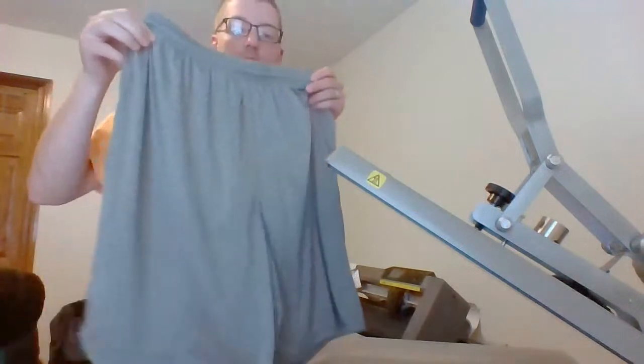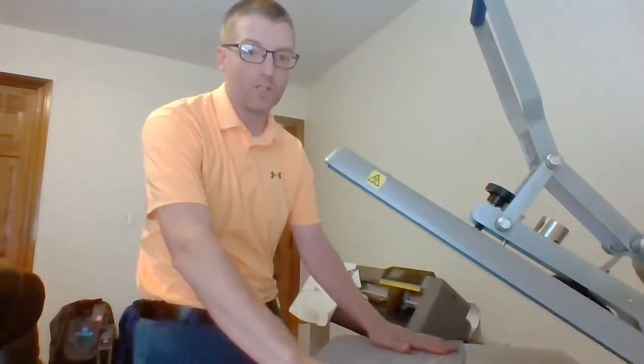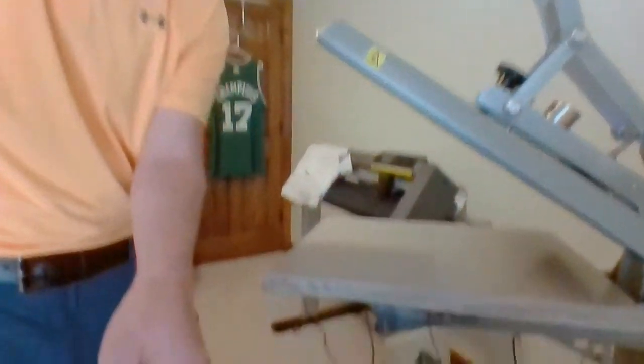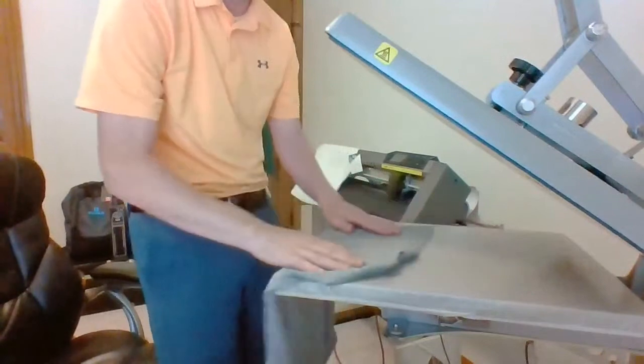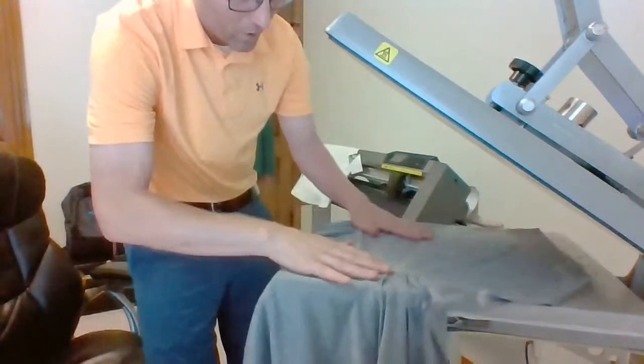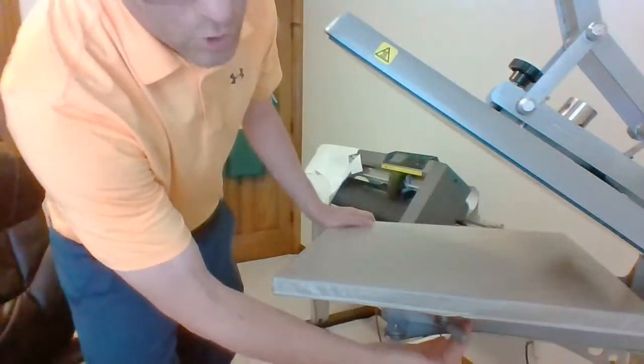I'm actually going to press some shorts here. And I have a transfer. So these shorts can be fine on the standard platen, but they're going to be kind of tough for me to support without them wanting to hang and fall off. Maybe I can get it there. So it's going to be a best case to swap out this platen.